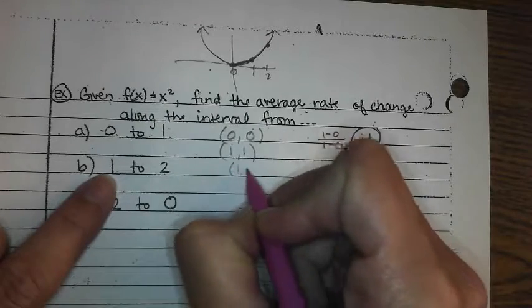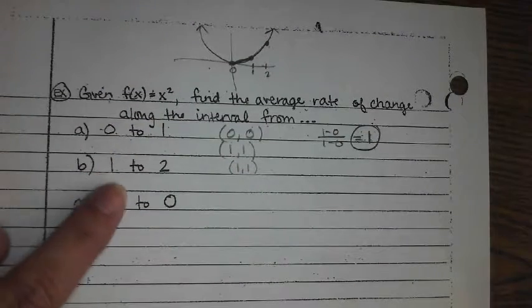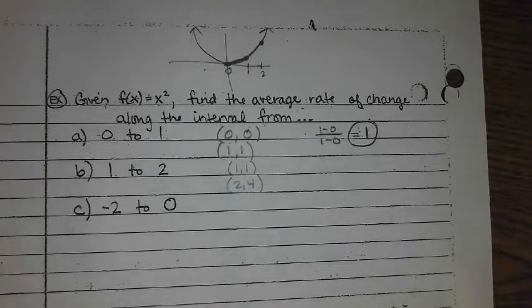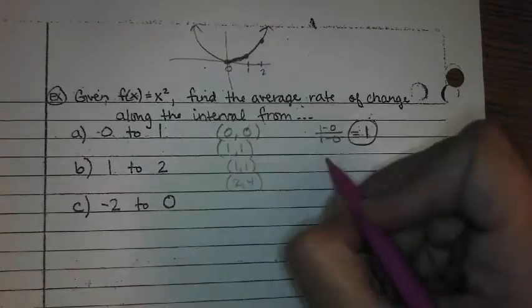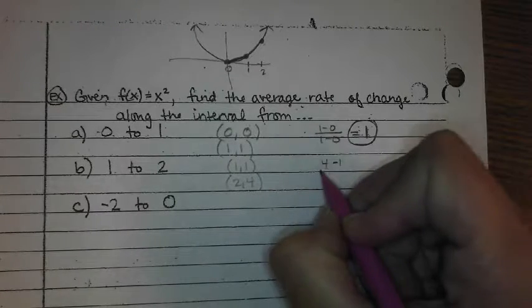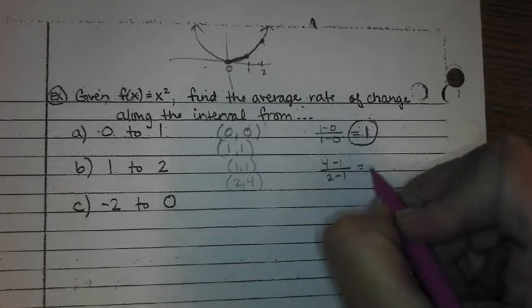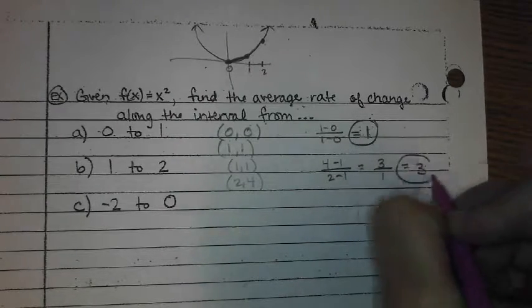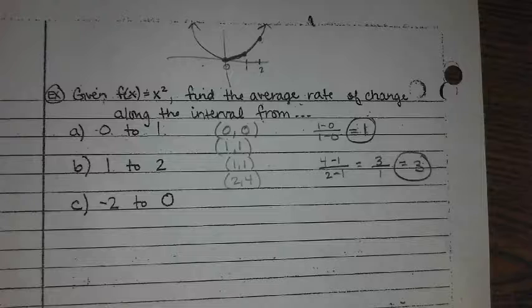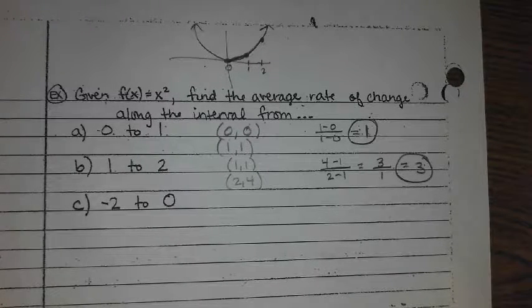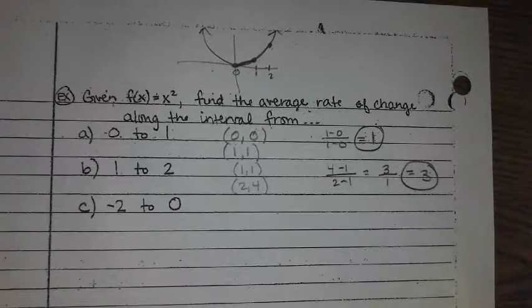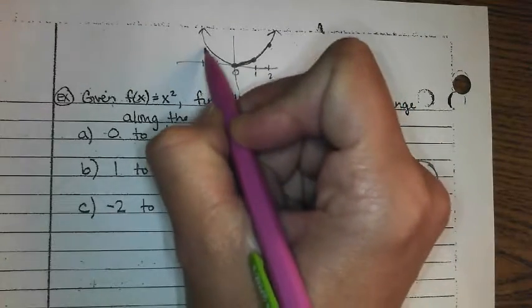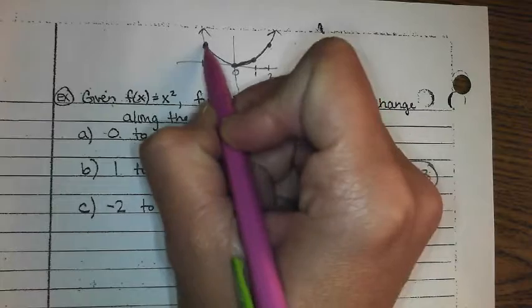Again, from 1, that's the point (1, 1), to 2, that's the point (2, 4). Slope formula, 4 minus 1 over 2 minus 1. We get 3. Okay, of course it got bigger, steeper, as we thought. How about from negative 2 to 0?